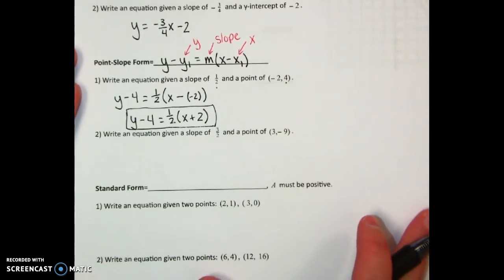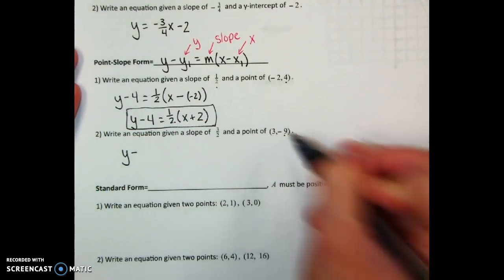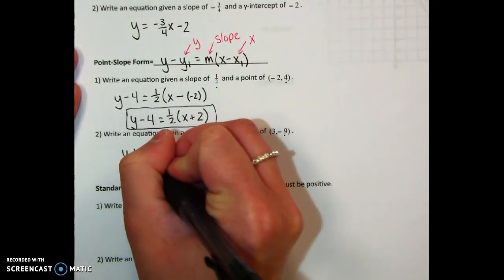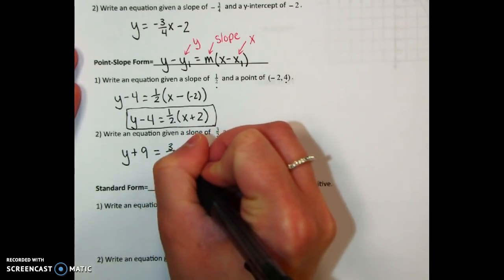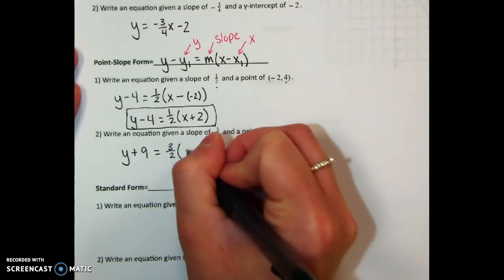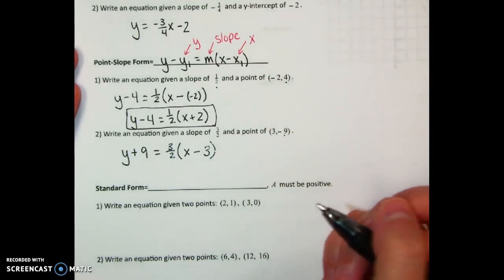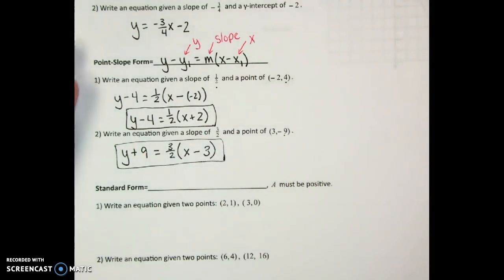Okay, let's do another one. Y minus, and then the y is a -9, so that's minus -9, which is really +9, equals 3/2 x minus 3. And if you don't see where I'm getting these numbers from, guys, please raise your hand and call me over. I can help.